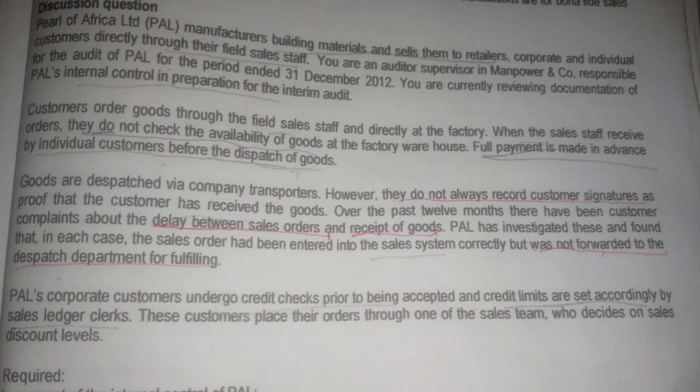Then goods are dispatched via company transporters. However, they do not record customer signatures. So you also underline that. Anything that is negative: they do not always record customer signatures as proof that the customer has received goods. So over the past 12 months, there have been complaints about the delay between sales orders and receipt of goods.